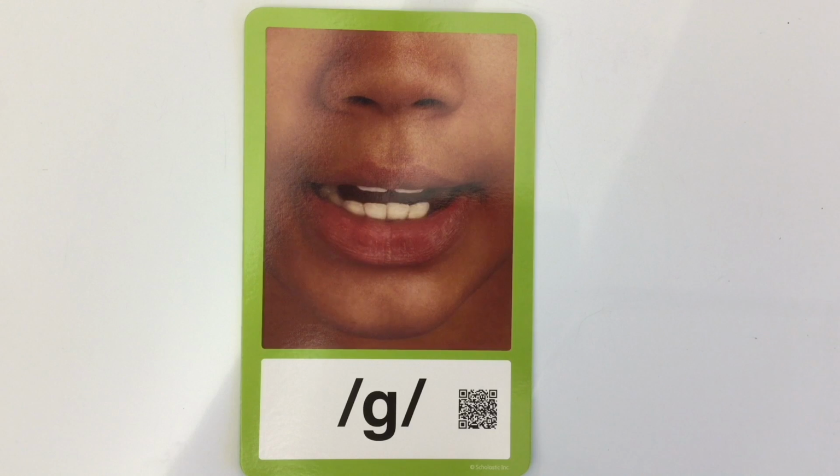Take a closer look at my mouth as I make those sounds. G, g, g. My tongue touches the top of my mouth and drops down. Okay, now it's your turn to make that sound. Do it along with me or with your teacher. G, g, g, g. Let's take a closer look at a couple pictures of our mouth making those sounds. For letter G.